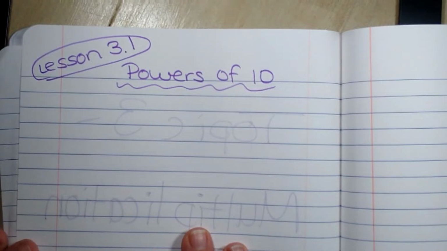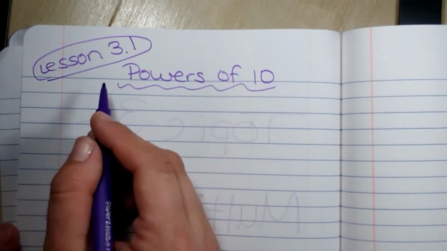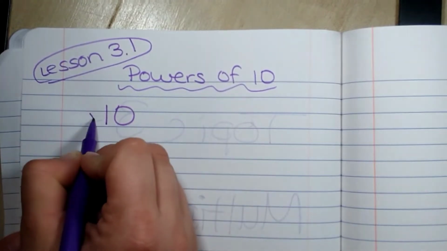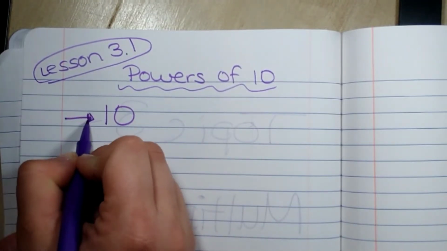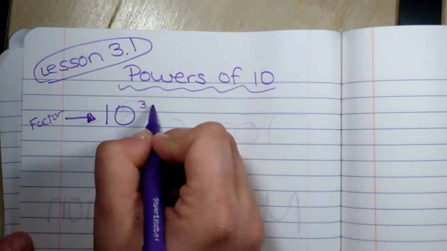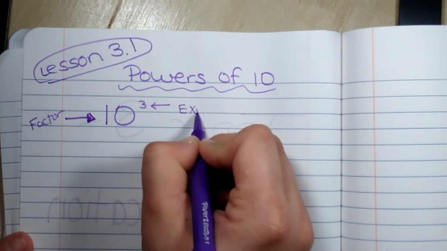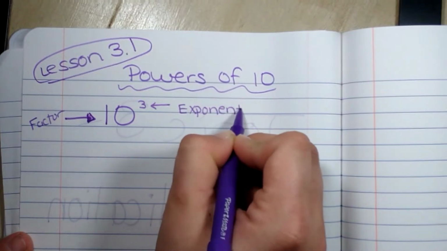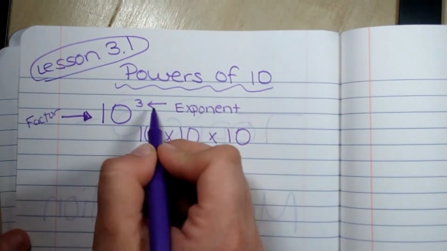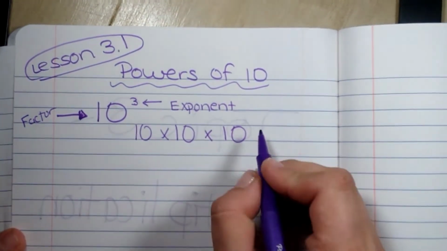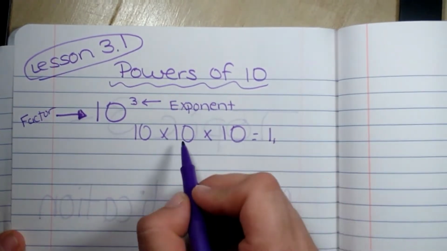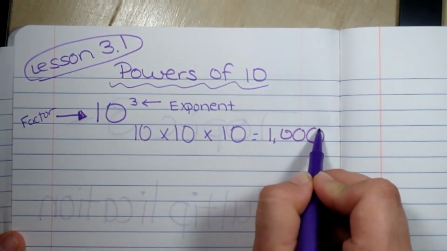I'm going to give some examples, and if we remember what an exponent was and what our factor was. This was a factor, which is the number that is being multiplied. And then our exponent is right here. The exponent tells us how many times the factor is multiplied by itself. So we found that 10 times 10 times 10 is 10 to the third, and that would be 10 times 10 is 100, times 10 is 1,000.